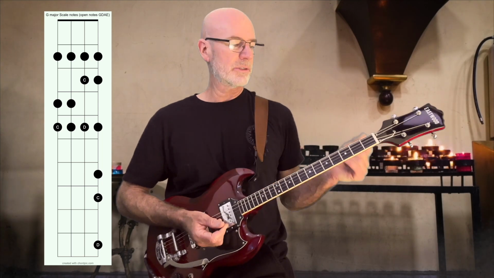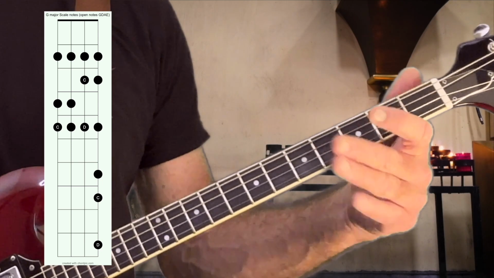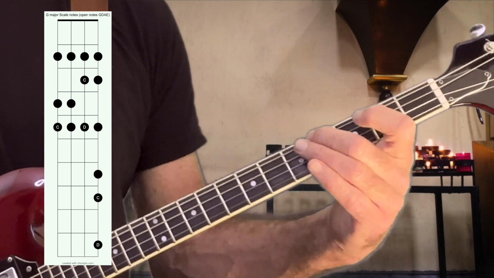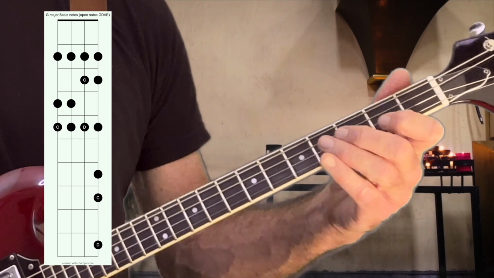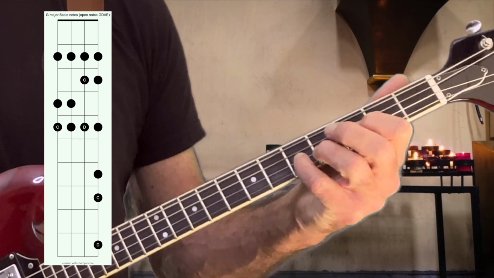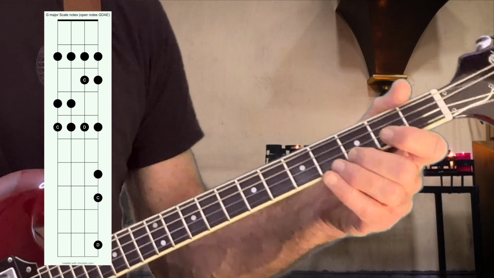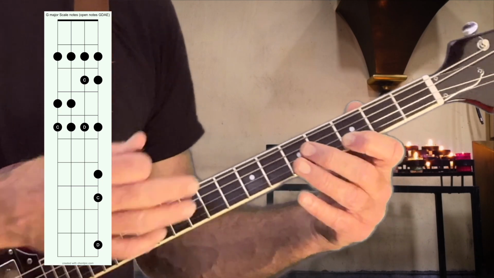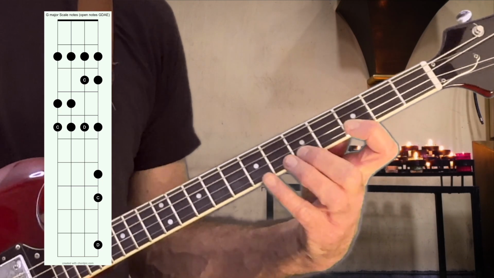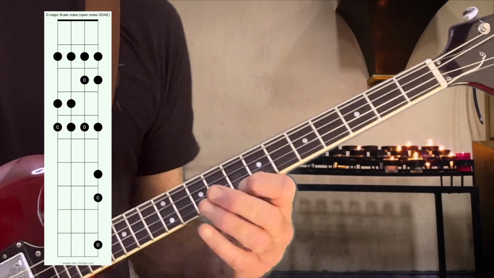So let's just quickly review the G major scale notes. So there's the chart on your screen there, but they're right here. So if we use the open one, so there's 2 octaves in the G major scale. Now it might be handy to go up from here a little bit. So, and there's the C and D right there.